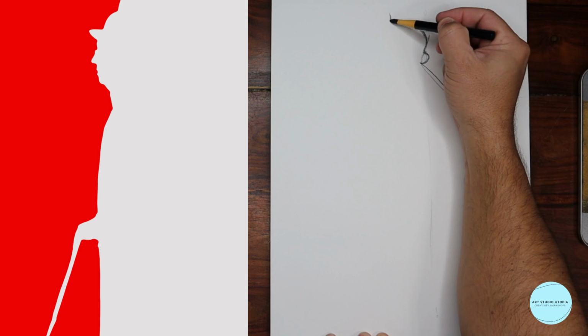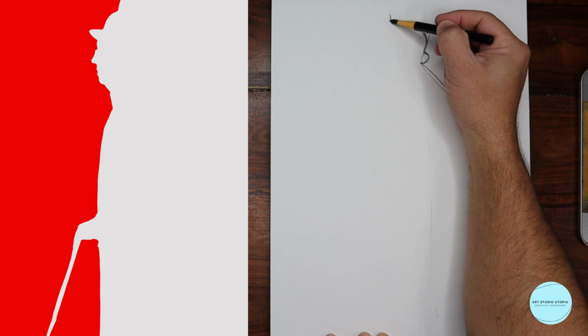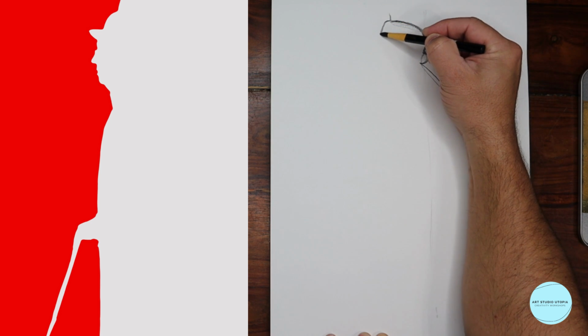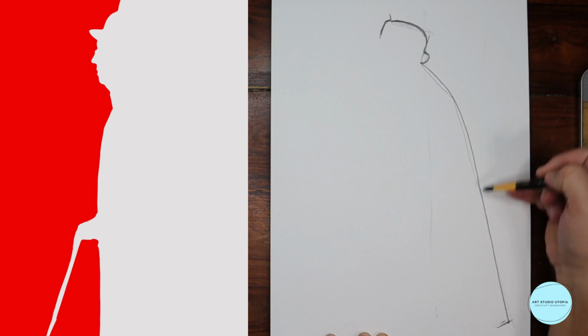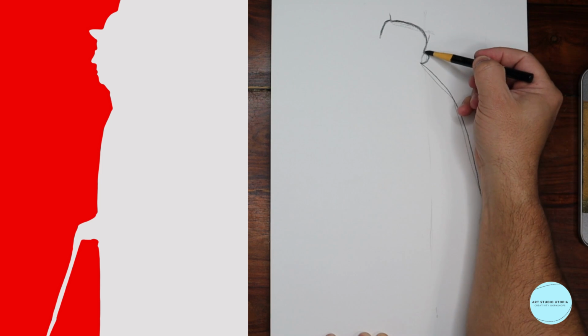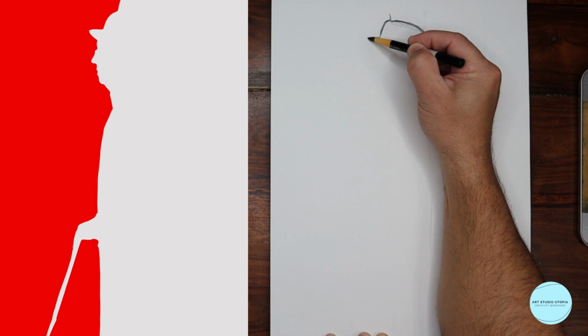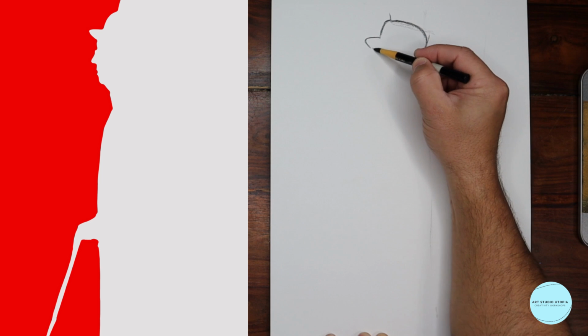Let me continue here, and I'm going to try to follow the negative space. When I look at this image on screen, I have no reference for the back. I'm working from just what's on screen, so I'm going to look at the angle, the size, the proportion.